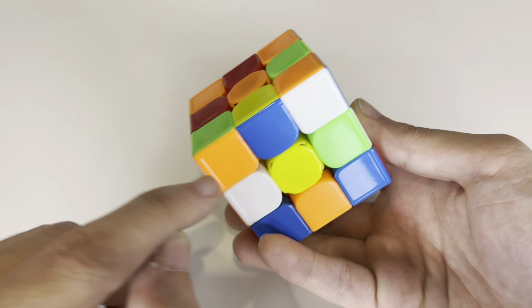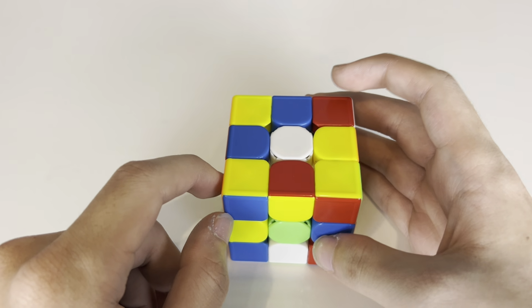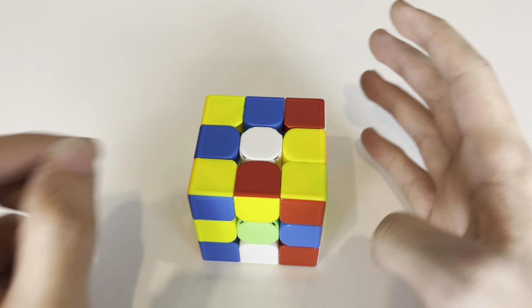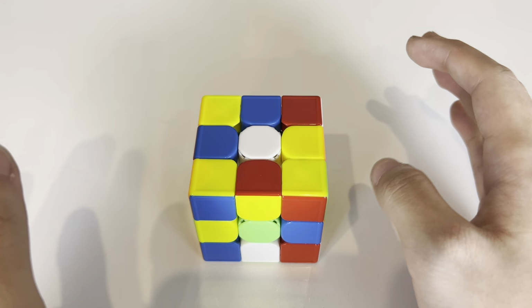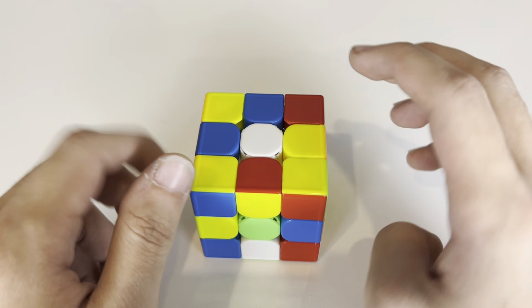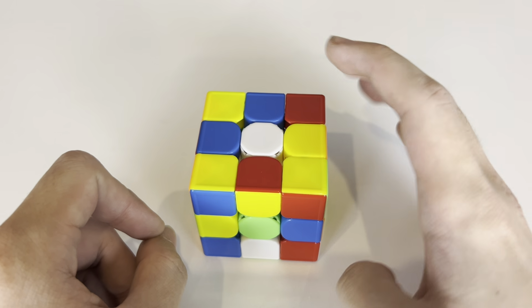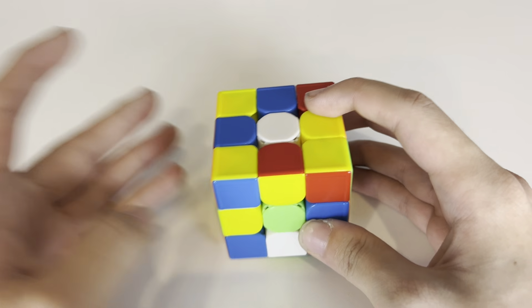Go 1, 2, 3. Now we need to do a little bit of buffer orientation math. It's not complicated, trust me. This is the reason why people don't track corner buffer orientation. Just bear with me for a second. So after these first 2 targets, we had green on top, right?